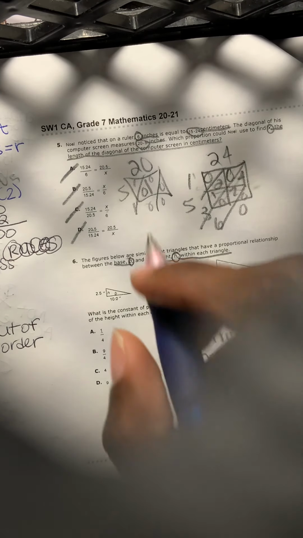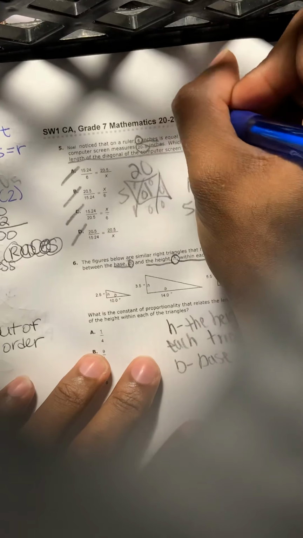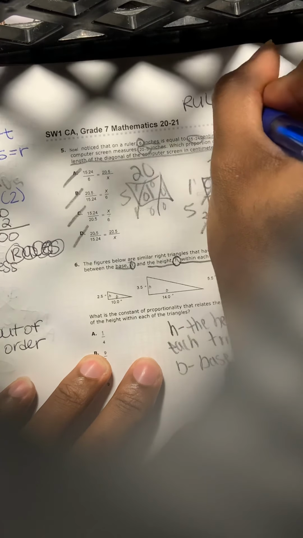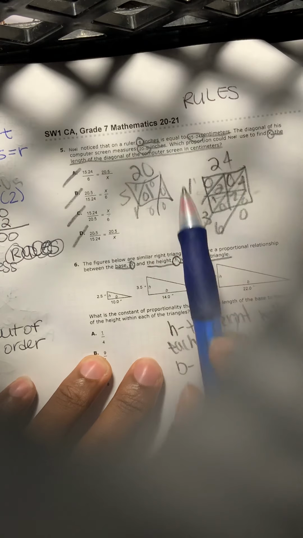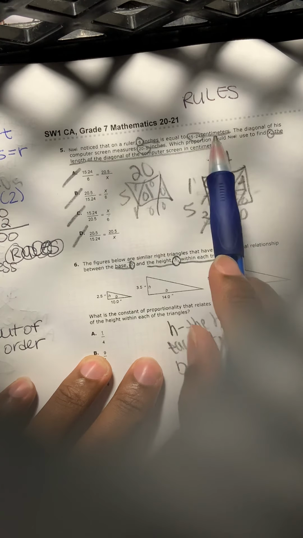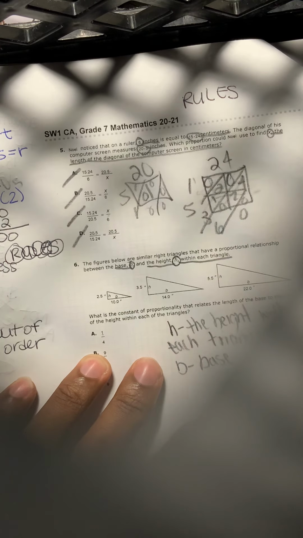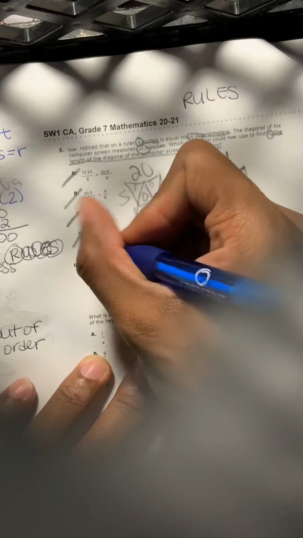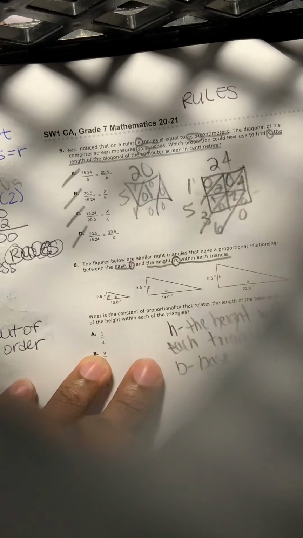All right, so question number 5, we're gonna do rulers. This was a similar problem. Made an error in this case, but we're still gonna do our process and our conceptual standards, strategies, and check for accuracy. So in this case, let's read.